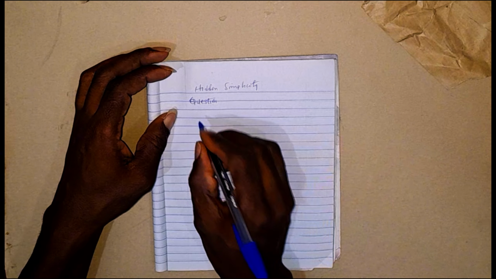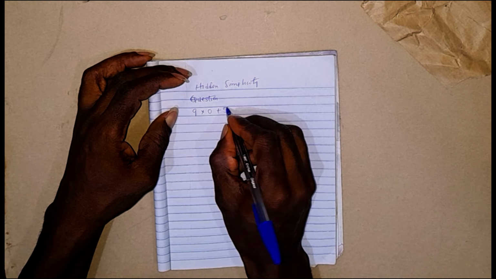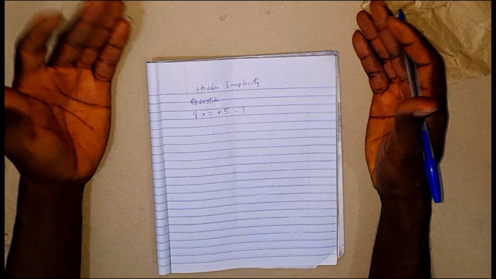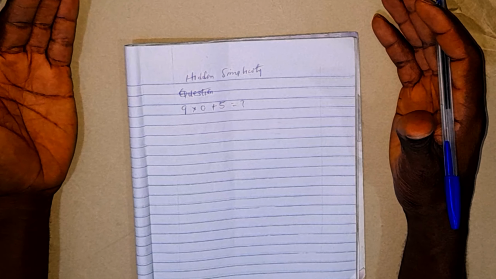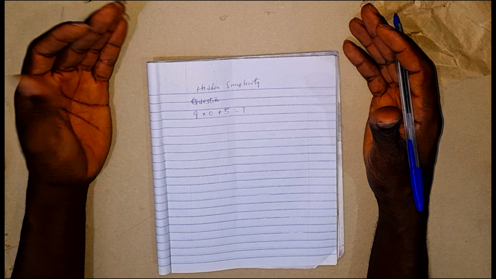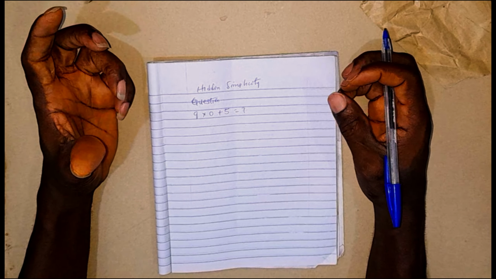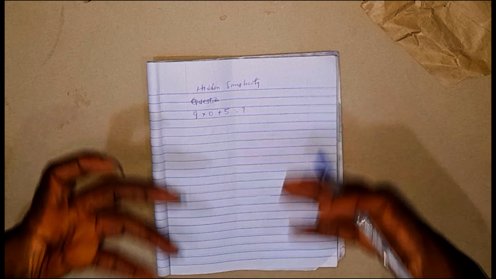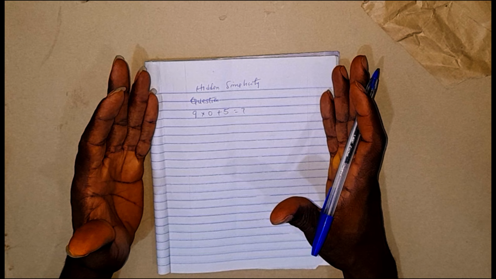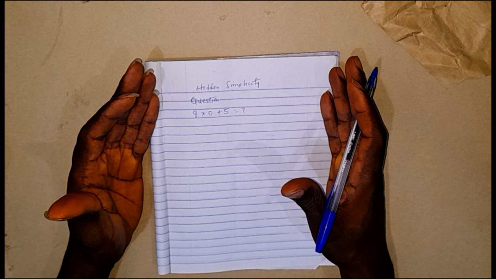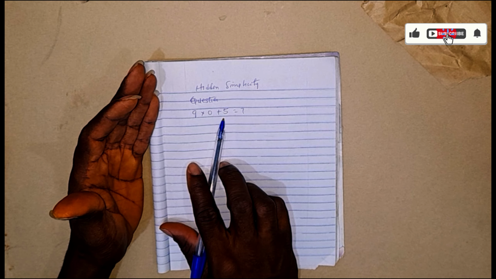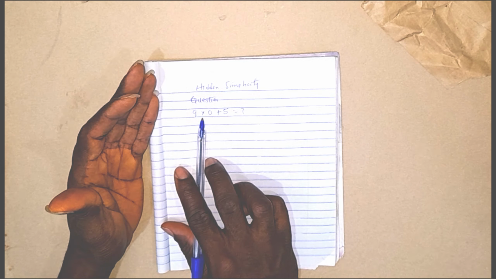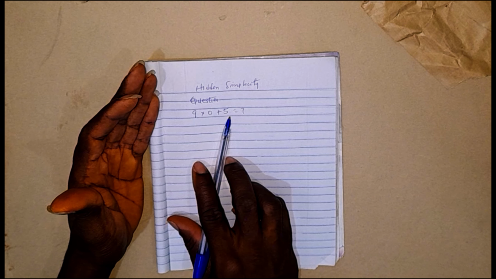So if you have 9 times 0 plus 5 equals 2, if you see this kind of question and you rush it, you will fail woefully. You would not get any correct answer. So you have to be careful, understand what the question is all about, how to tackle it, and the formula you should use. So when you see this kind of question, what you're supposed to do first of all is to work on the multiplication sign before the addition sign.